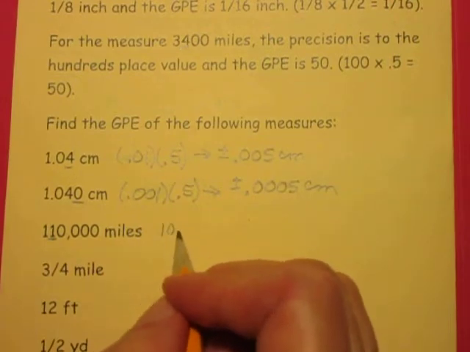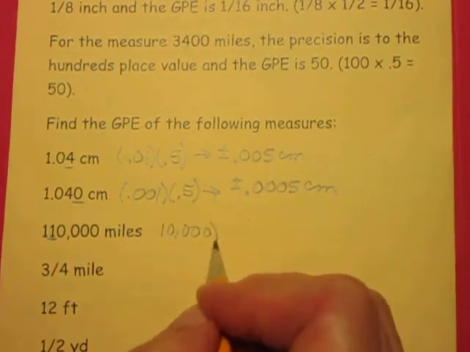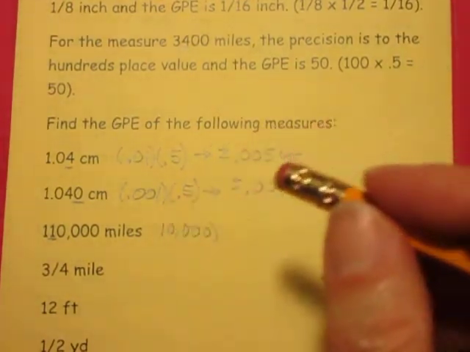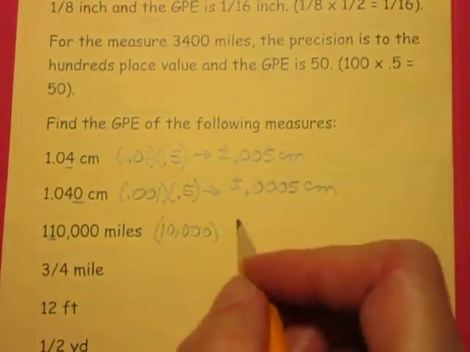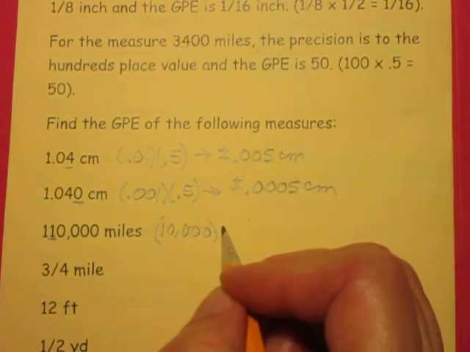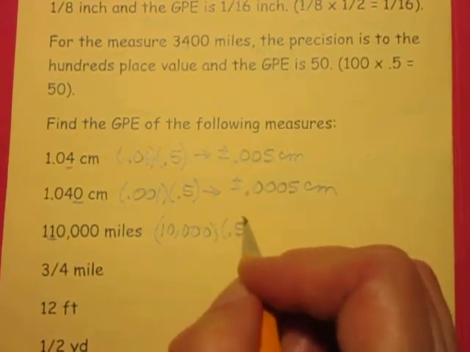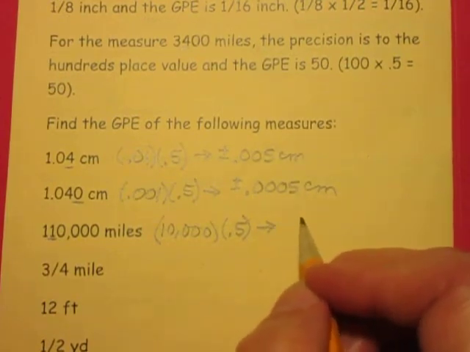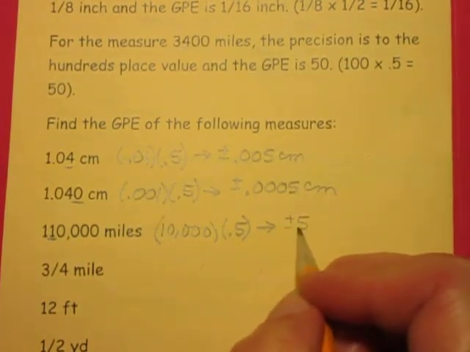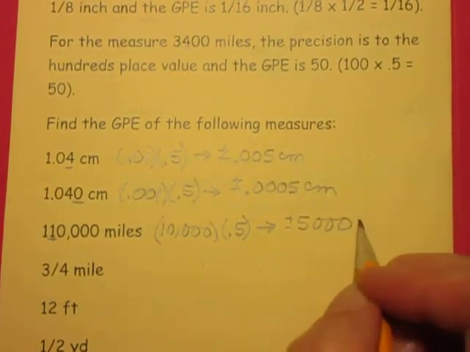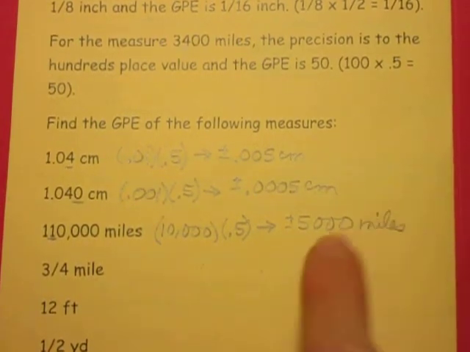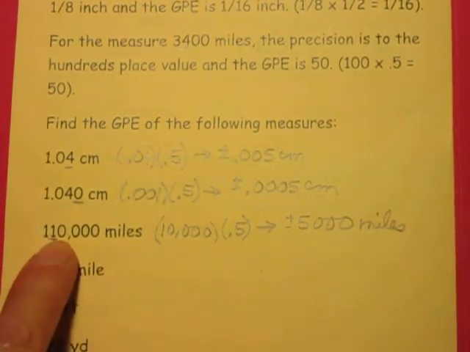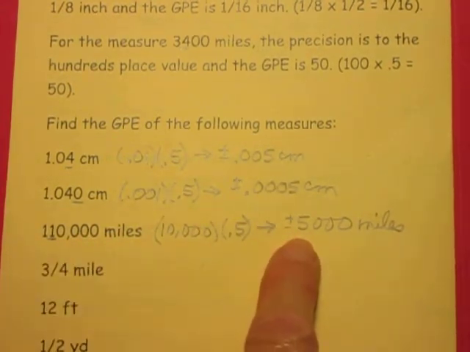So I'm going to take 10,000 and multiply by 0.5, and I will end up with 5,000, plus or minus 5,000 miles. So my greatest possible error for this particular measure is plus or minus 5,000 miles.